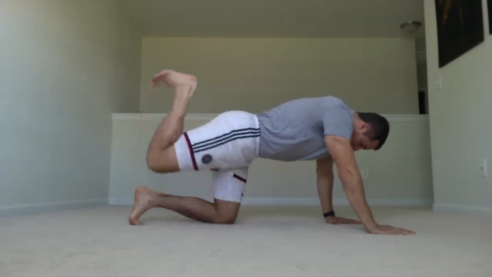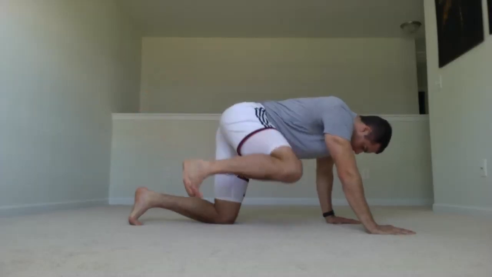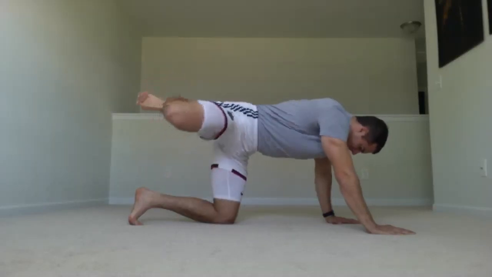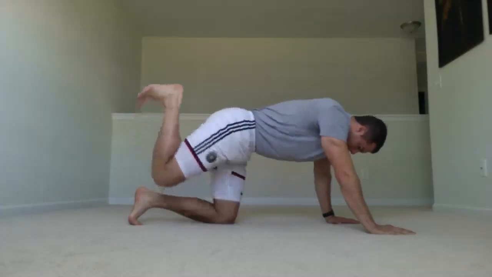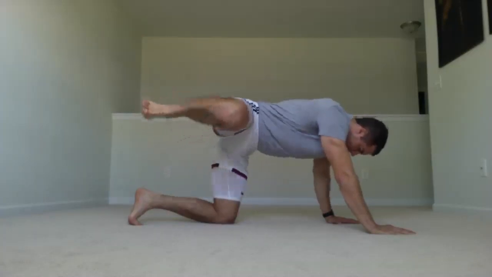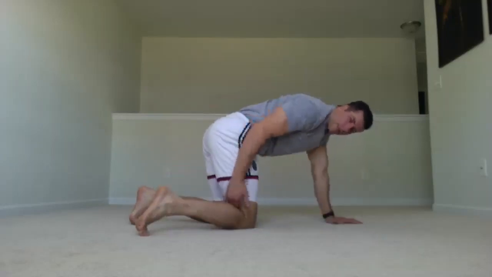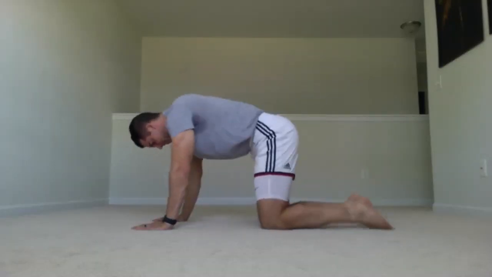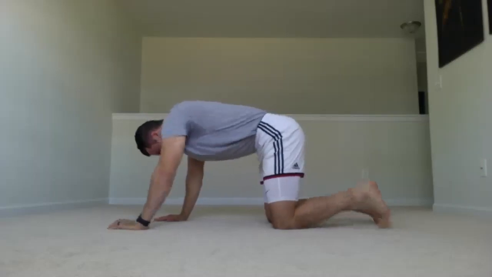Hip extension, external rotation, internal, and back. If you want to challenge yourself, you can put a tennis ball on that knee that's bent and doing the motion. Switching sides, doing about 2 or 3 on each side.